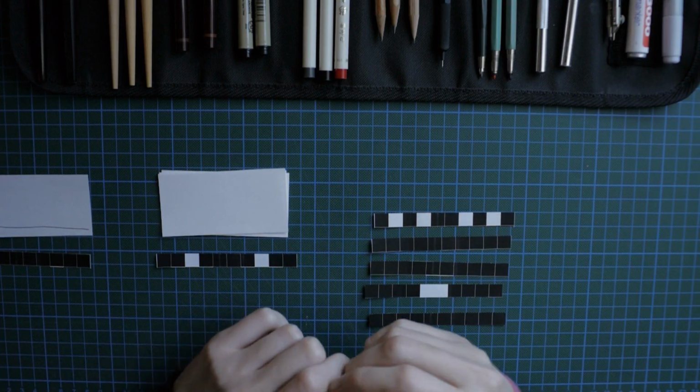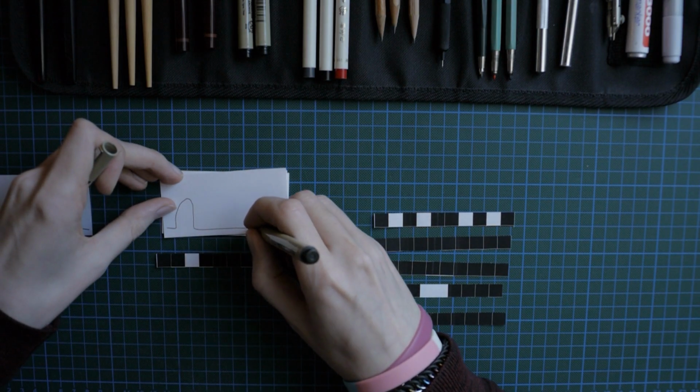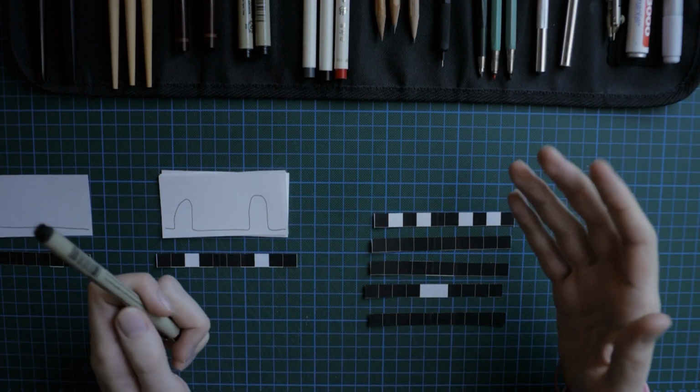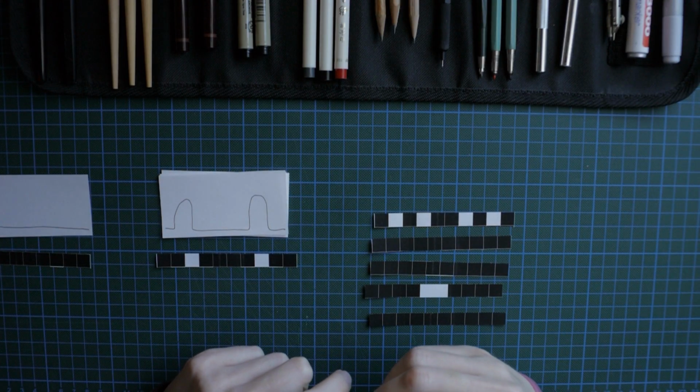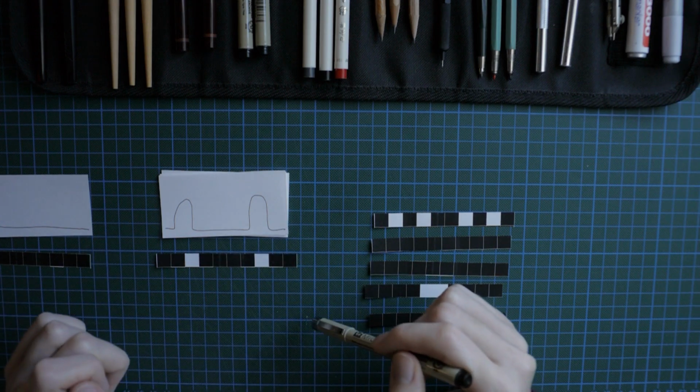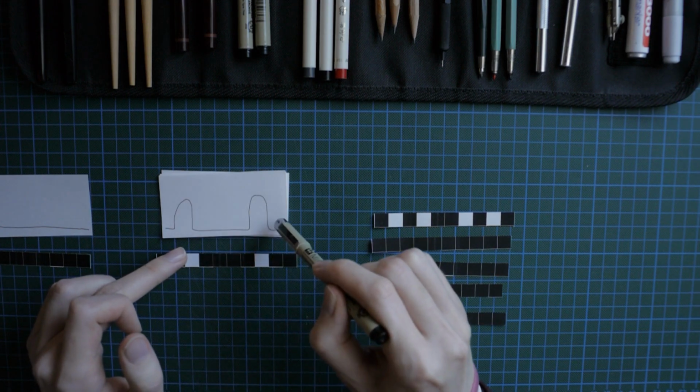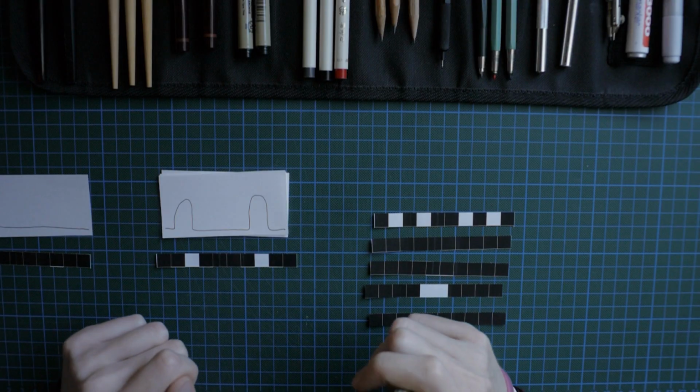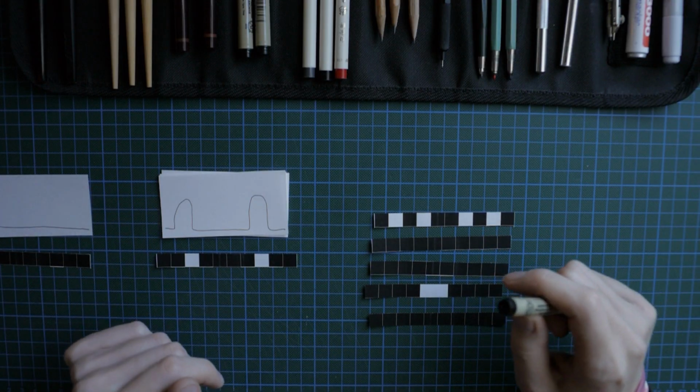Let's do the second one. That's a little bit more interesting. We can see waveforms mostly down there, and then we got 2 humps for the 2 white pixels. Let's keep going with that for the rest of the image.